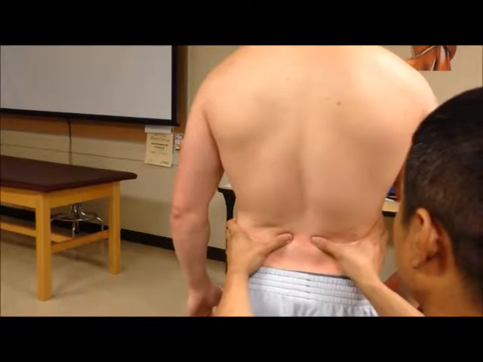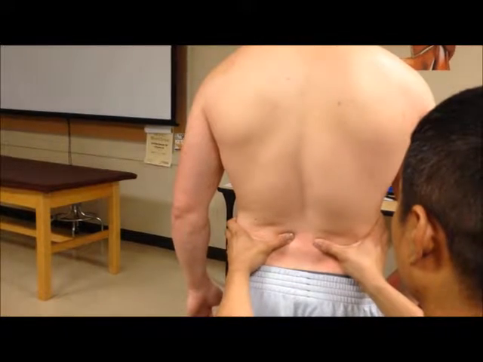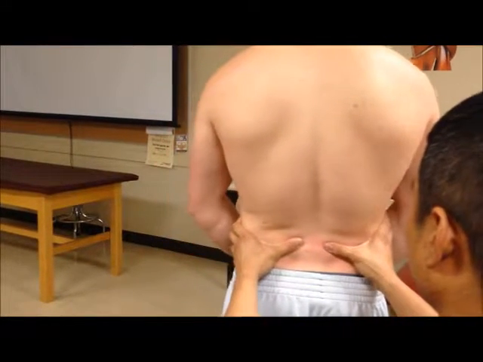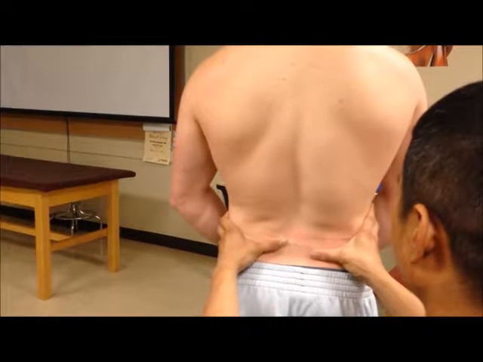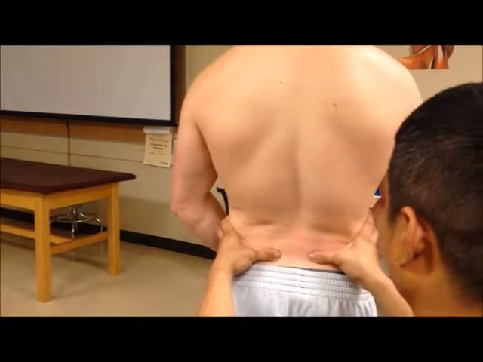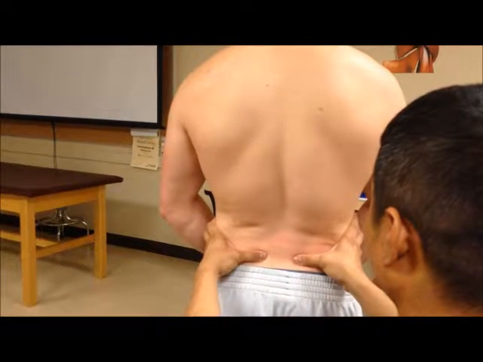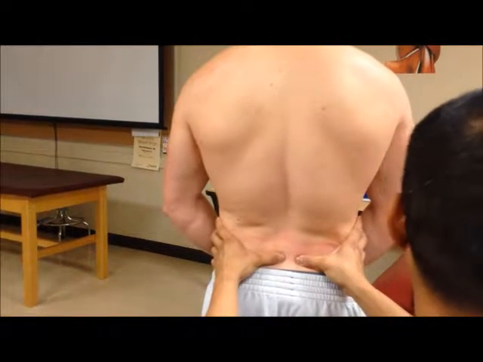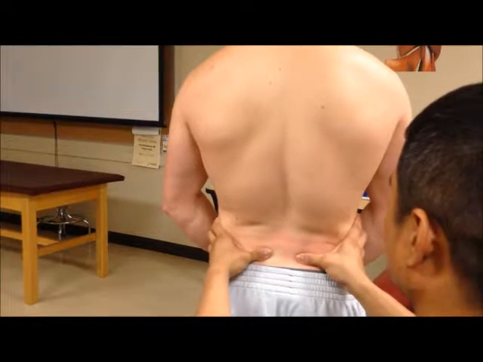For the sacral process, I'm gonna look for the PSIS, which should be inferior of the iliac crest, and should be the dimple, this part, and the middle part should be the sacral process.